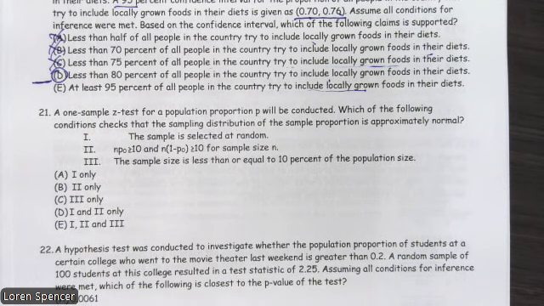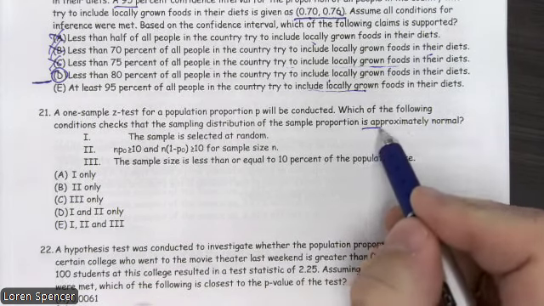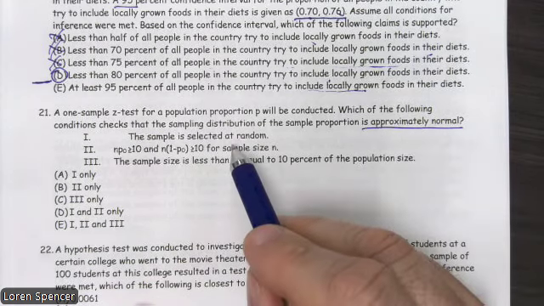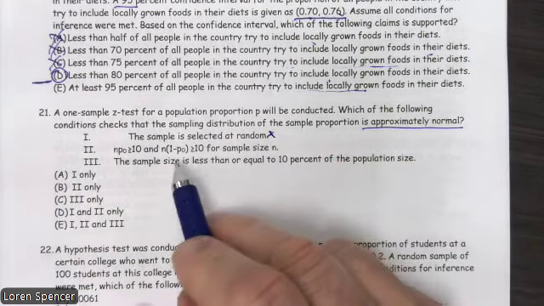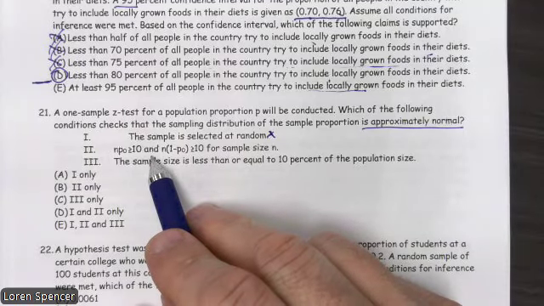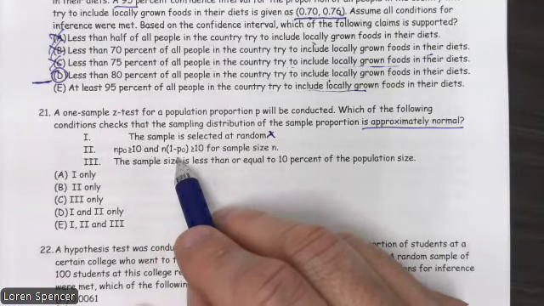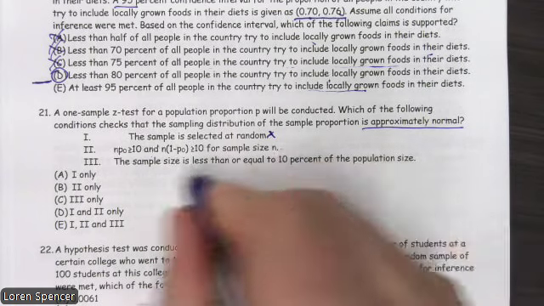A one sample z-test for a population proportion P will be conducted. Which of the following condition checks that the sampling distribution of the sample proportion is approximately normal? Sample is selected at random. Required, but does not check normality. np must be greater than 10 and n times (1 minus p) must be greater than 10. This is our answer.